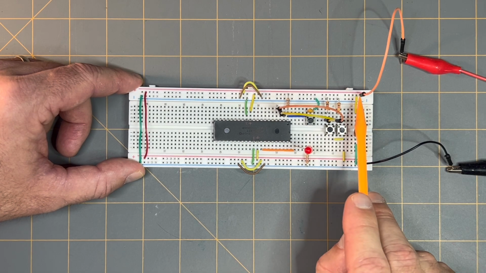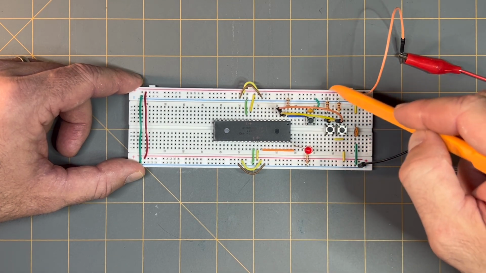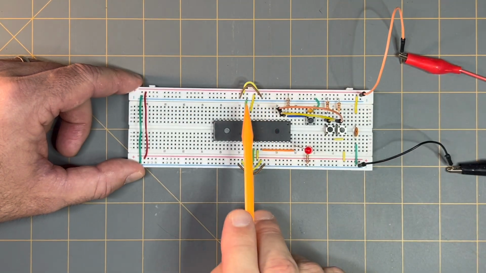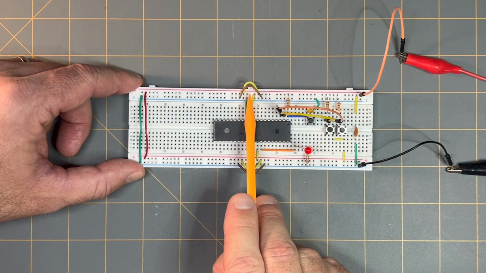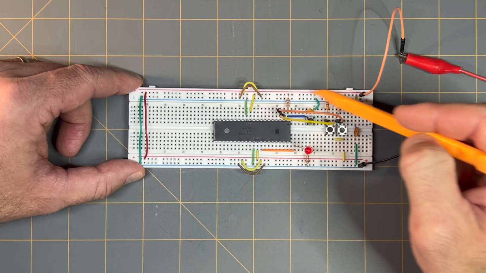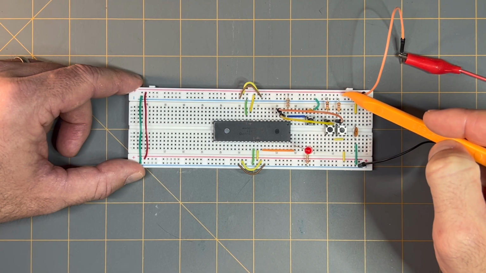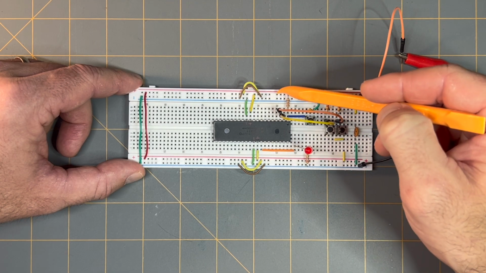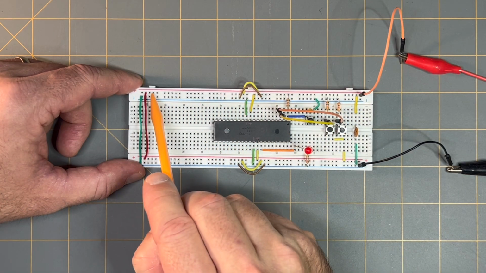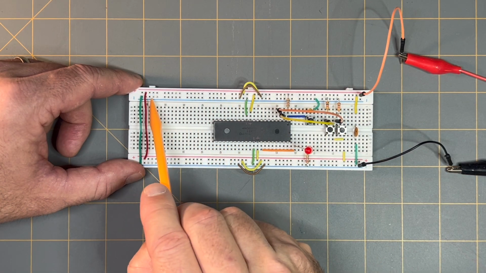To continue the positive supply all the way down this breadboard, there's a positive power rail and a negative power rail on this side, and the same on the other side.